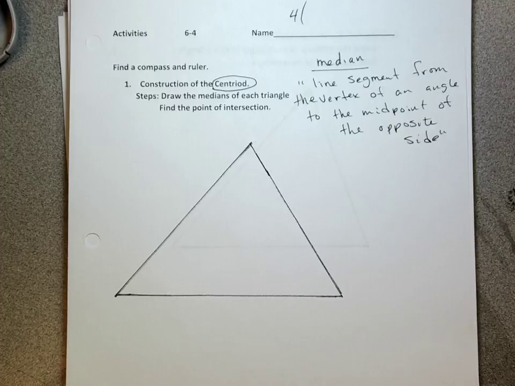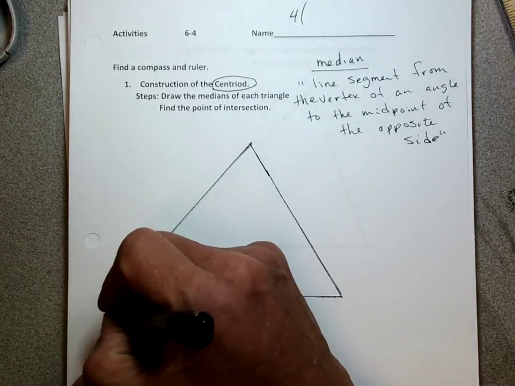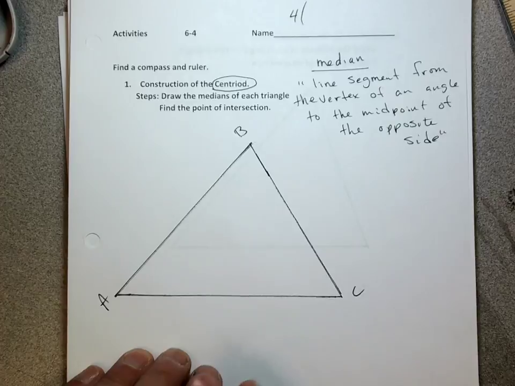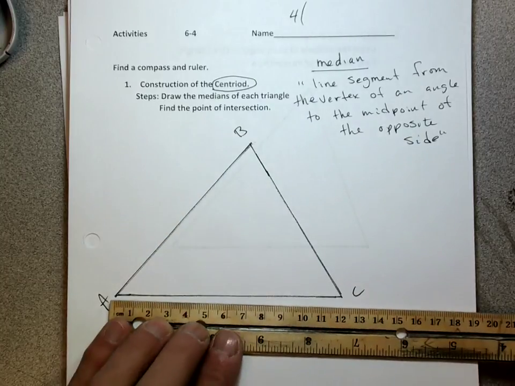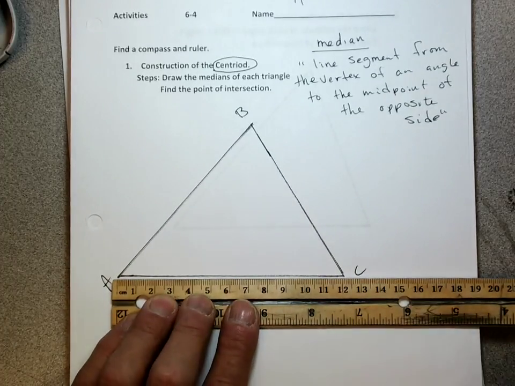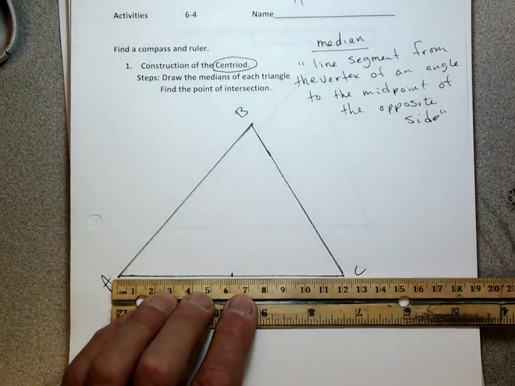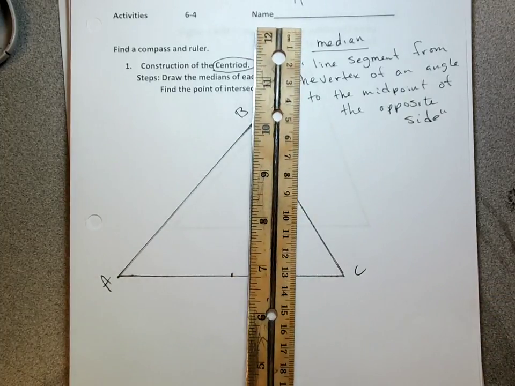I'm just going to use my ruler, and I like centimeters because they're easier to work with. I'm just going to find the midpoint. I might label this triangle A, B, C. So I've got angle A, angle B, and angle C. If I need the midpoint, I'll measure this, and I think it's about 12. Let's go ahead and measure it. That's what I got, about 12. So 6 is the midpoint, right? All right, that's easy.